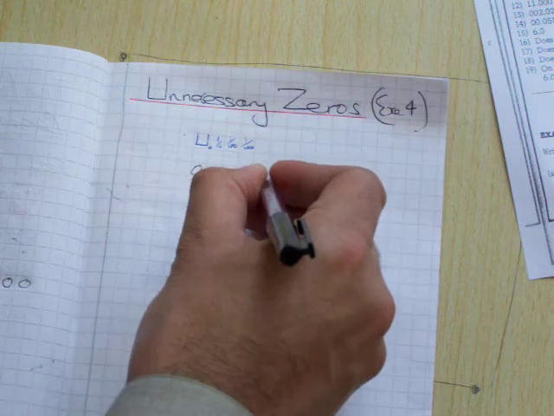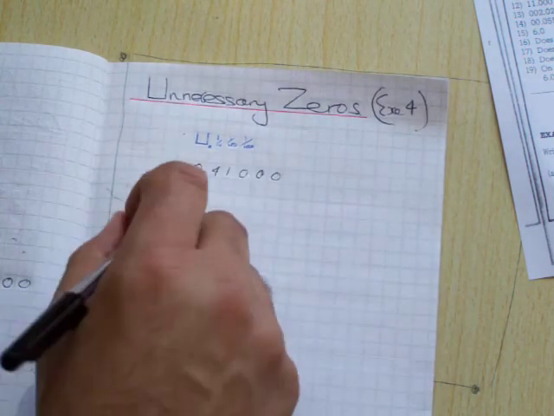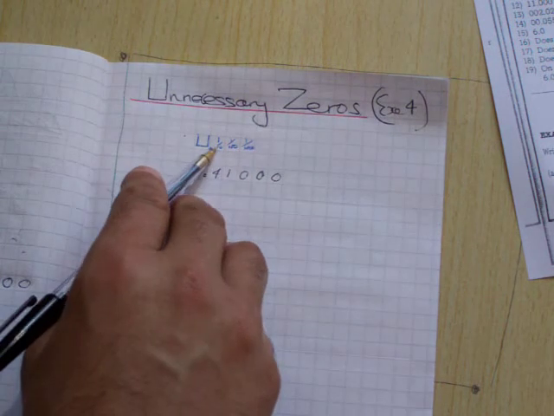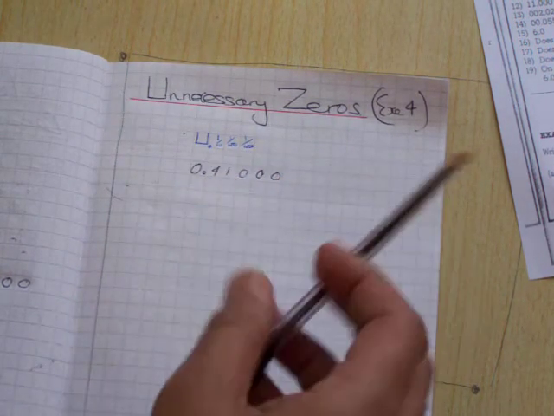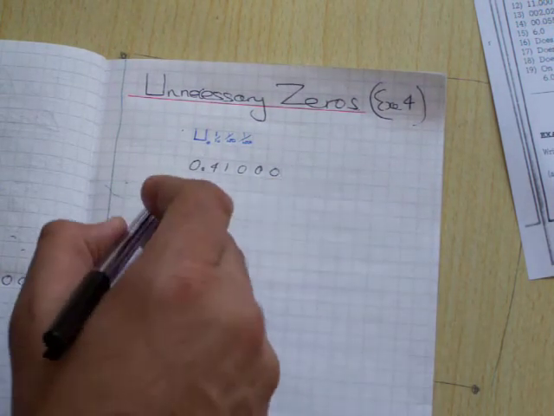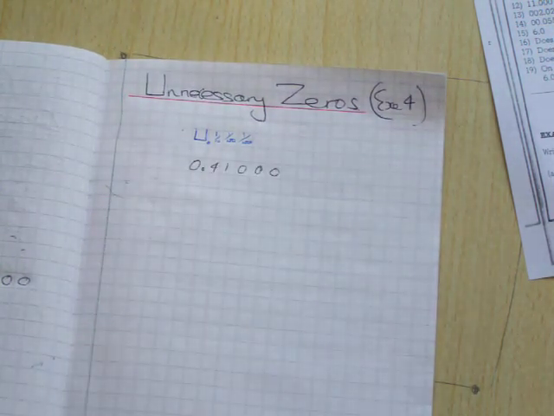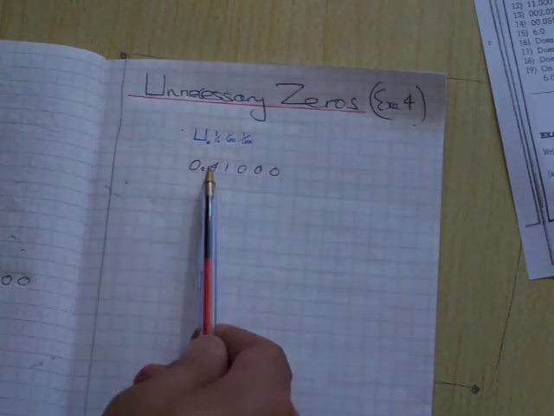I might add some extra zeros in the other columns. Don't worry about that. That'll just be the tens, hundreds, thousands, 10,000 and 100,000 columns. We don't need to worry about the labeling of that for the moment. So let's have a look at this number here. Let's read the number together. What does the number read?